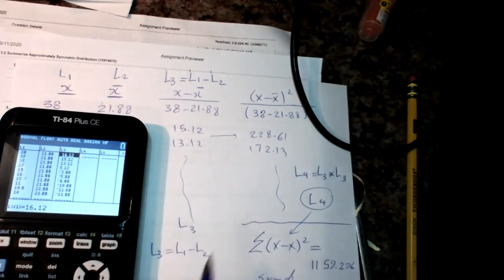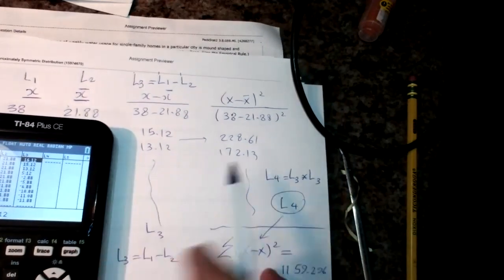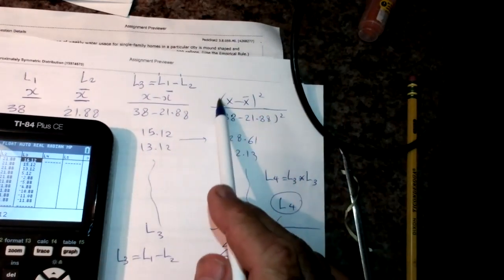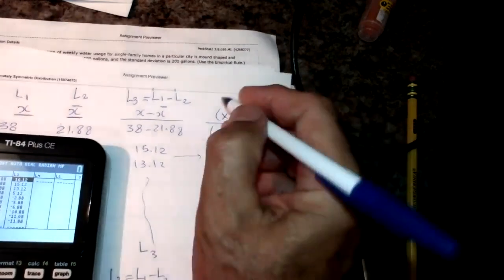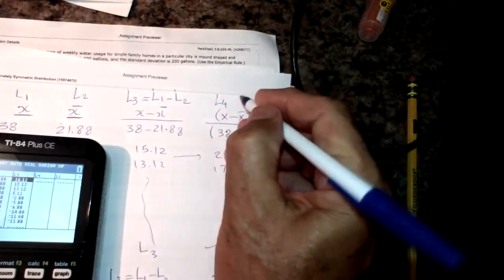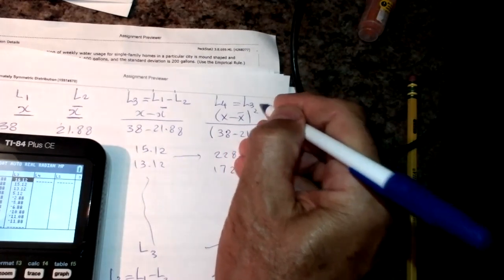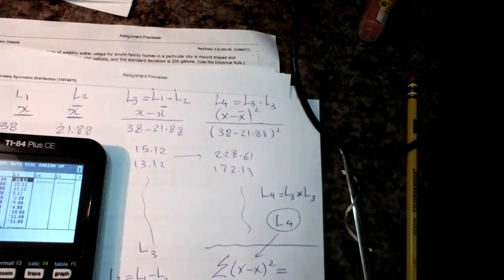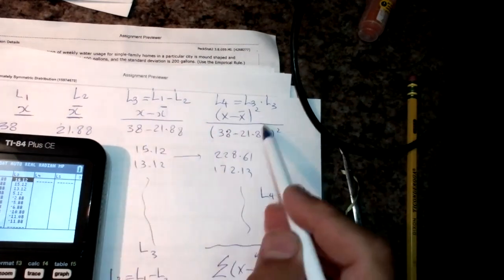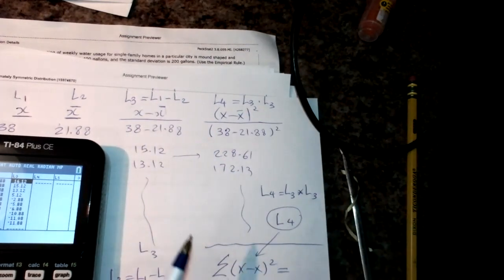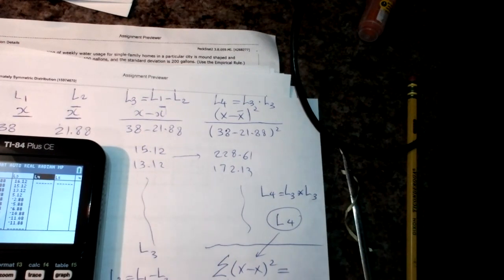Now, next I need to find, I have to take x minus x and raise it to power of 2. In fact, that means L4 is L3 times L3 or L3 to power of 2, right? That means you have to take this one and raise it to power of 2. So you go to L4.